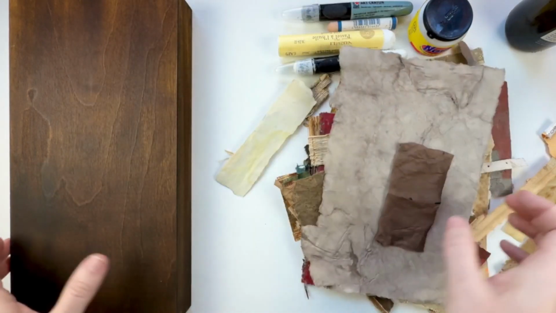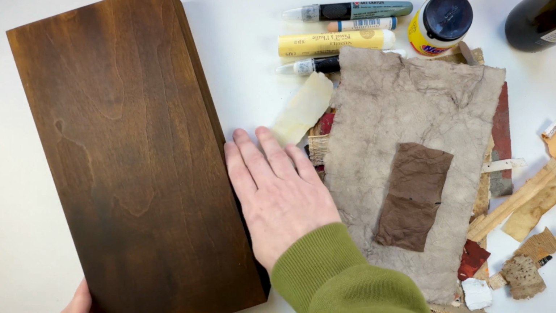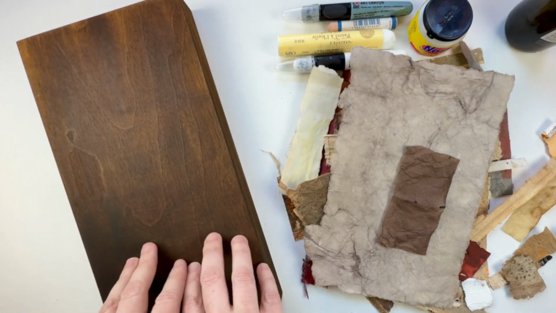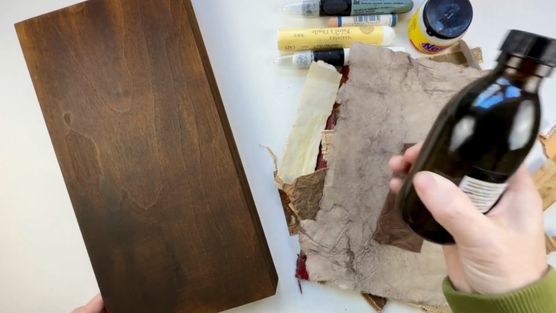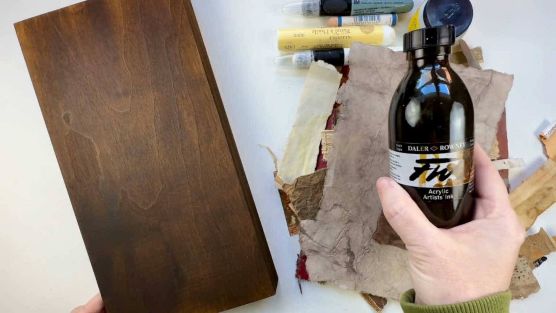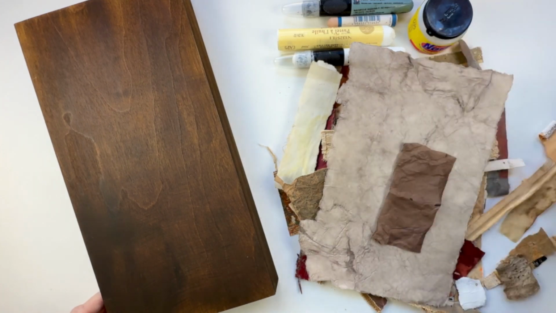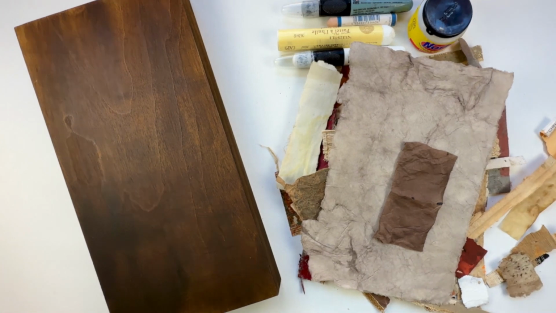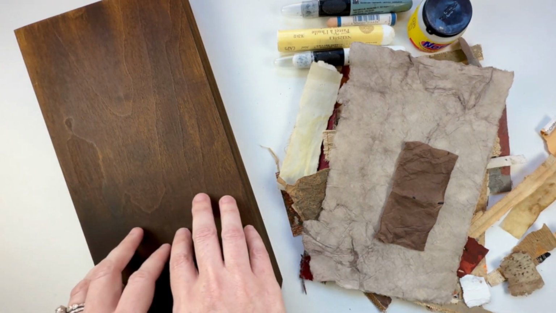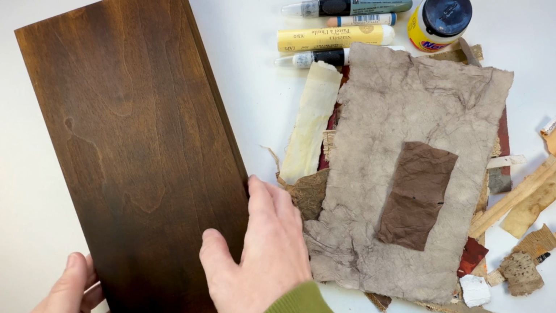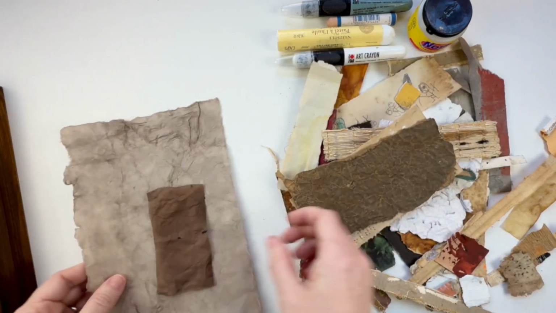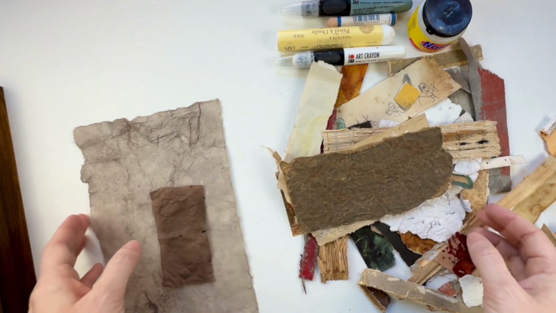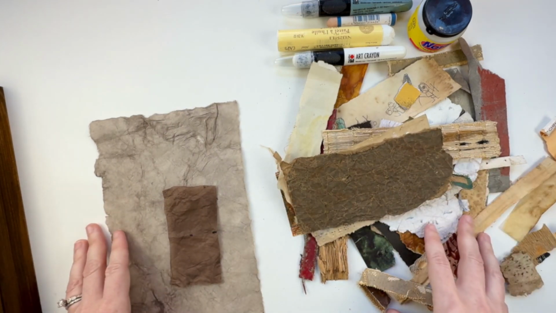Another thing I want to show you is that I have this board. It is 6 inches by 12 inches, and I stained it with this FW acrylic artist ink in sepia. And I may be jumping ahead of myself because the reason I knew to use this size is because off camera I spent some time playing with these papers to determine what composition I would like to use.